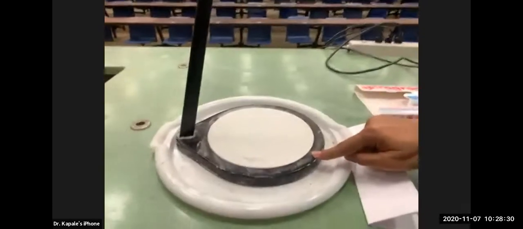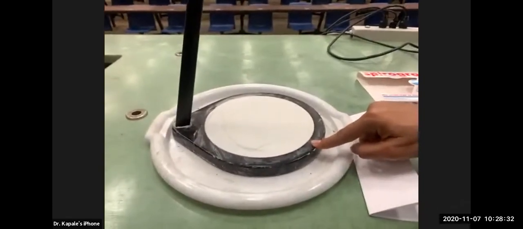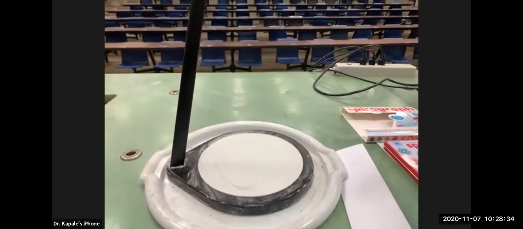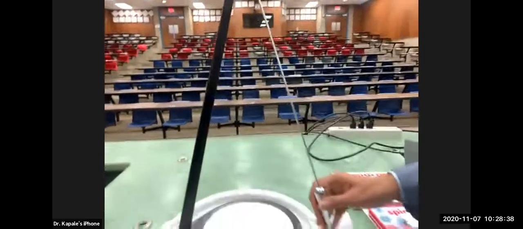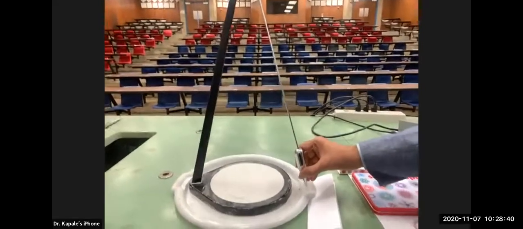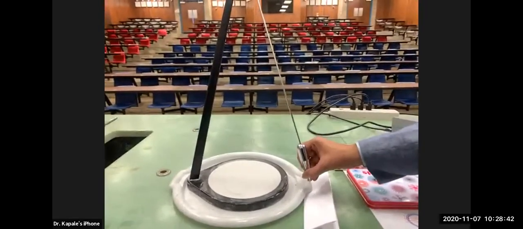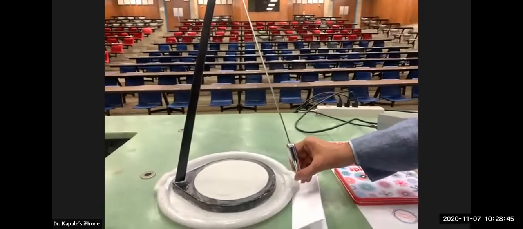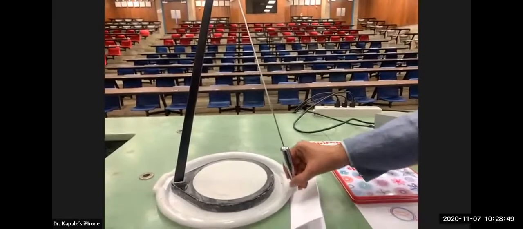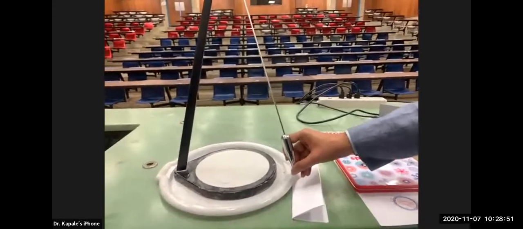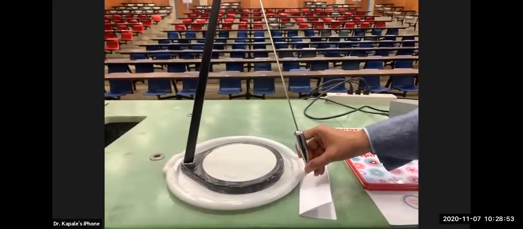So you can see we have a bed of very fine sand here, and I'm going to attach the pendulum here so that you can see. And then I'm going to get it to oscillate. If I just get it to oscillate in one given direction, I'm not going to get anything interesting. So I'm going to tilt it slightly as I start it, and then you can see it will start making patterns.